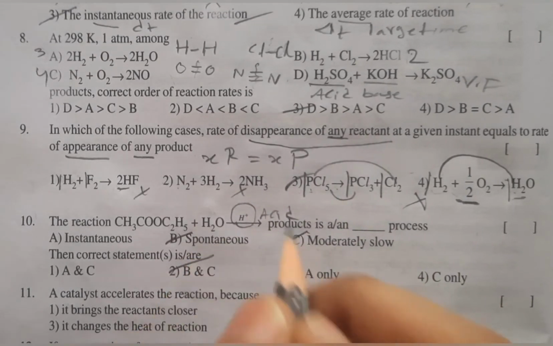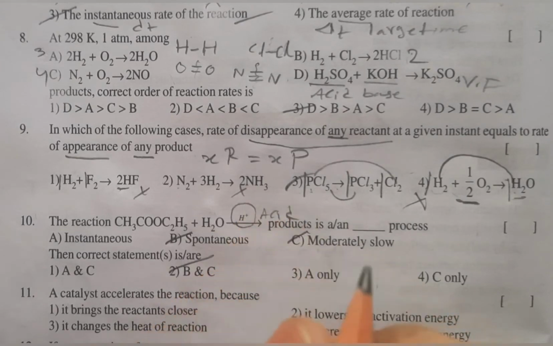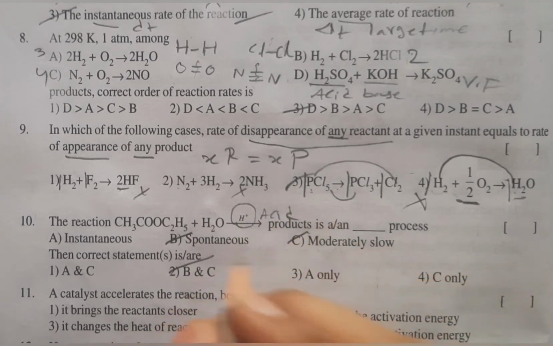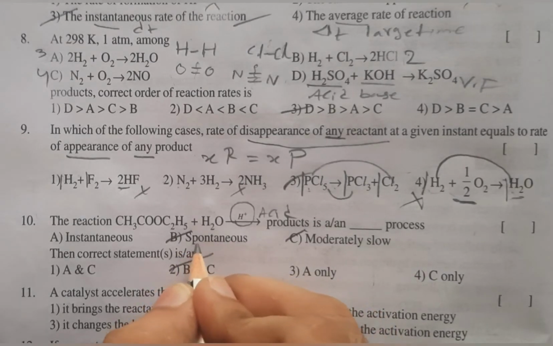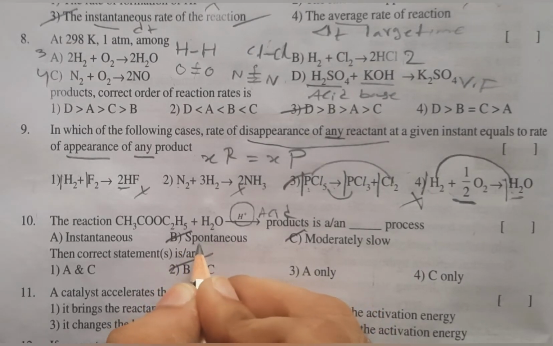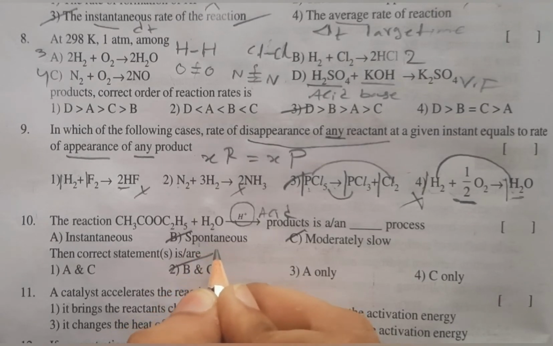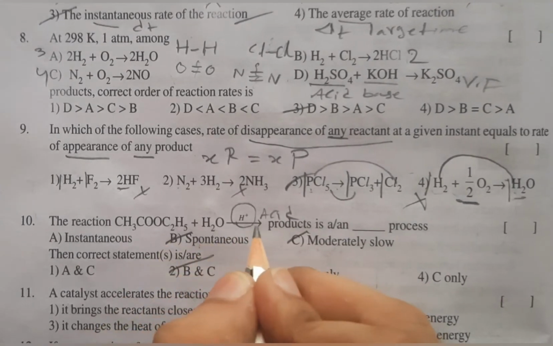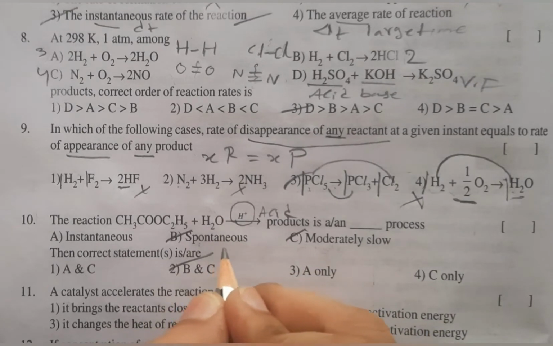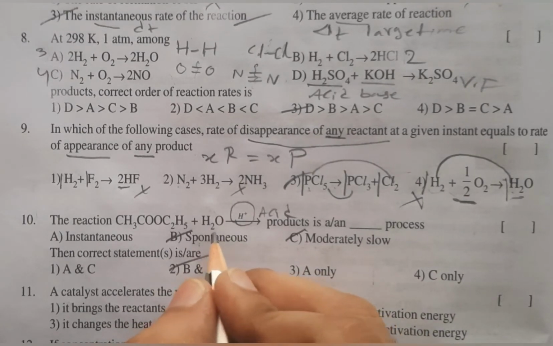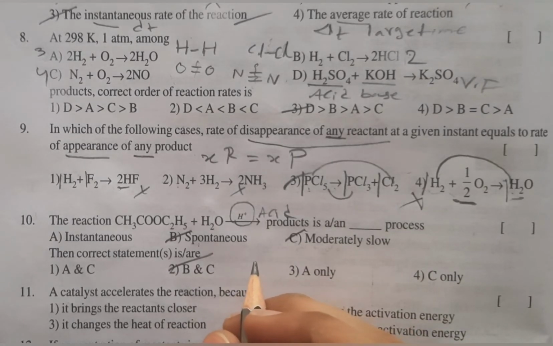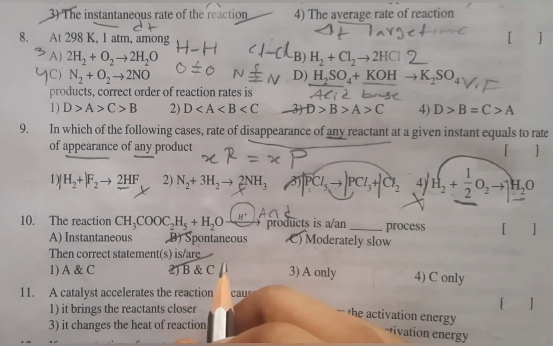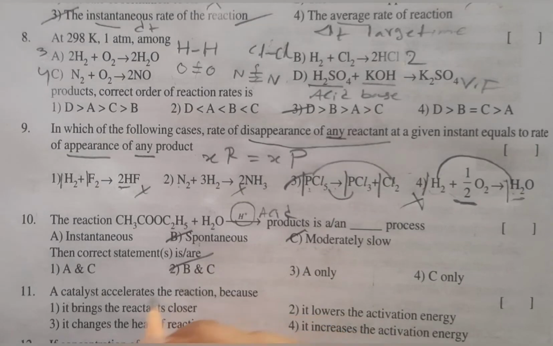Spontaneous indicates whether it is possible or not. It does not indicate whether it's a fast reaction or a slow reaction. Spontaneous may be fast or may be slow. It indicates whether the reaction is possible or not. It does not indicate rate. So whether it may be a slow reaction or fast reaction, it will happen. So that's why it's a spontaneous reaction.